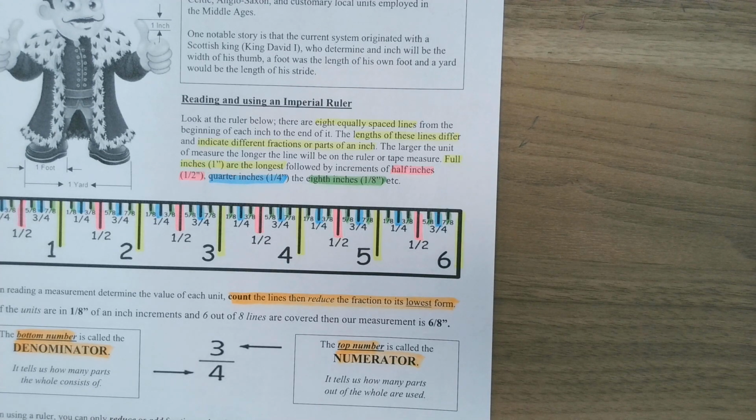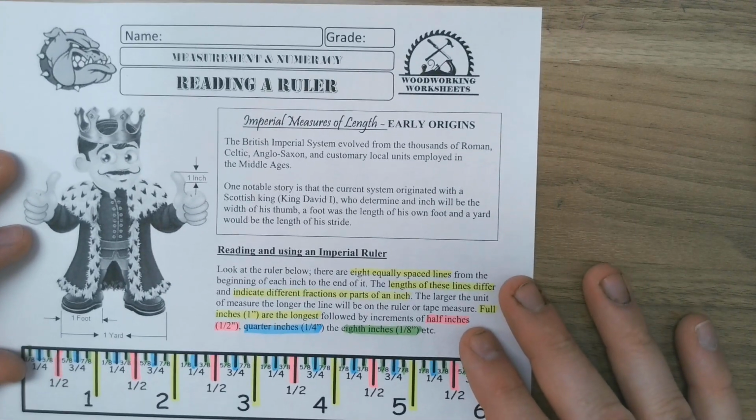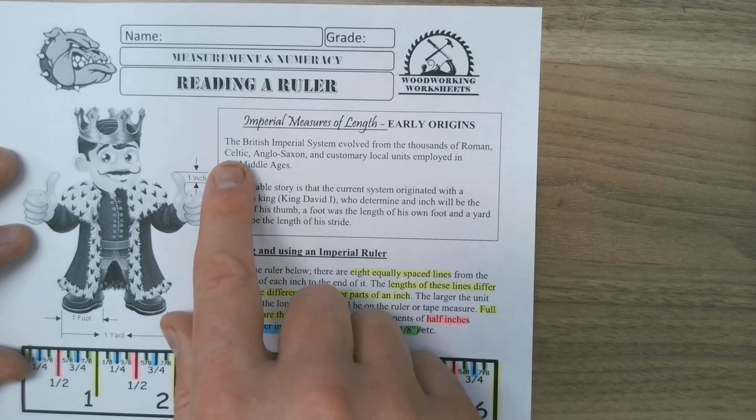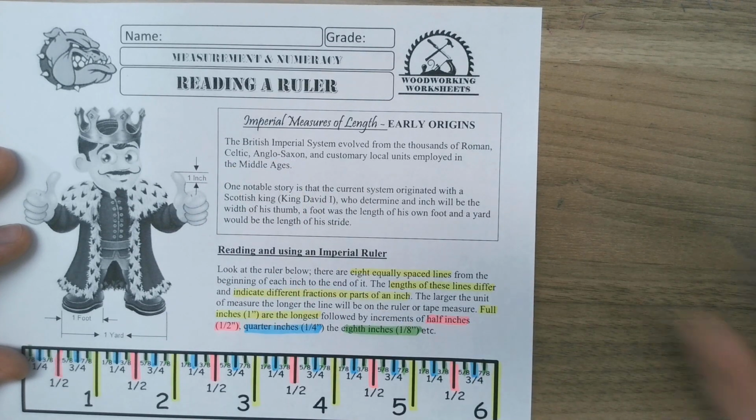But to focus on what we are doing today, this worksheet here, we're going to go through it real quickly. This first part is just giving us a little history about how measurements and lengths came to be. As you can see here, it started with the Romans, the Celtics, the Anglo-Saxons. One notable story here is that King David I said that his thumb was 1 inch, so that's how the length of an inch was developed. The length of a foot was the length of his actual foot, and the length of a yard was the length of his stride. And obviously, we have perfected it since then.